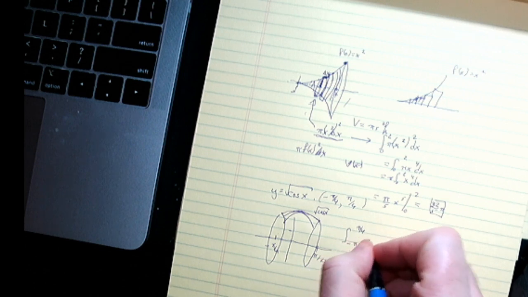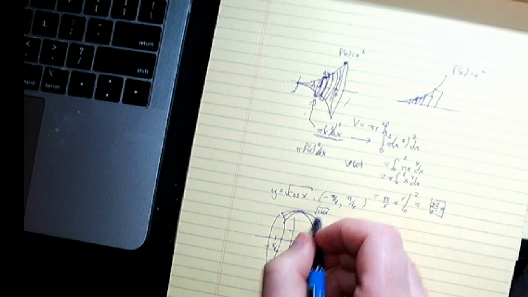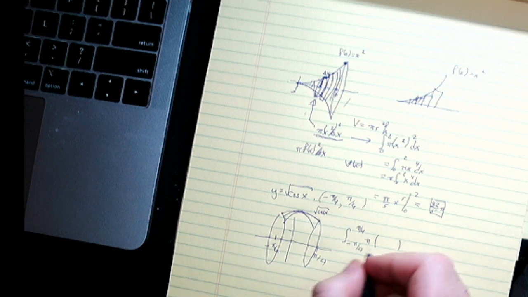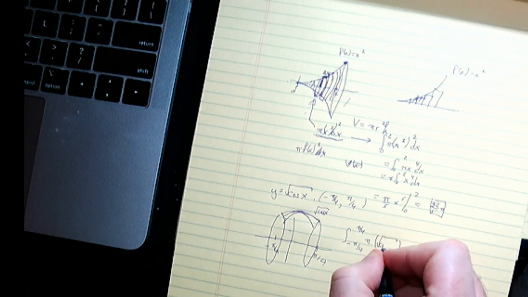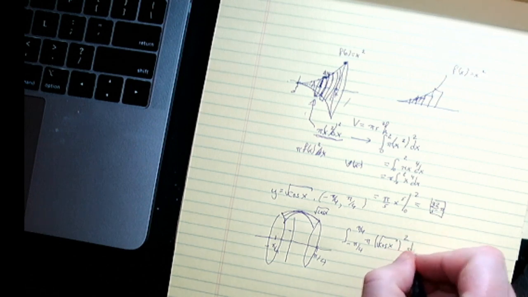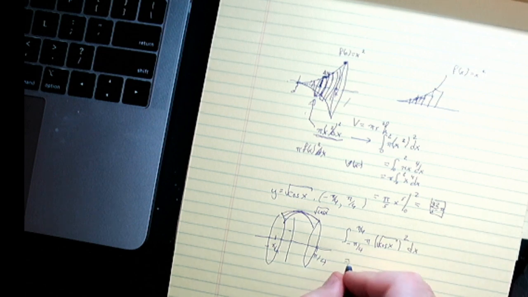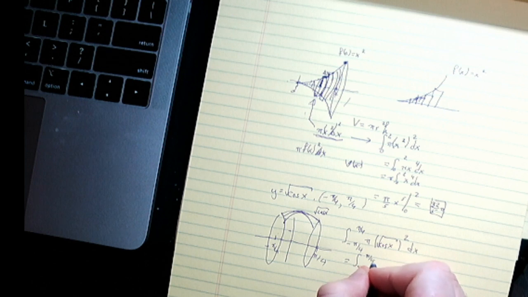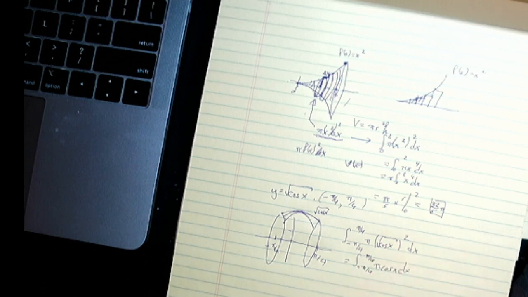So it's pi, well, what's the radius? Well, the radius is the function. It's the square root of cosine x. So square root of cosine x squared, which is nice because it gets rid of the square root, it stops hurting our heads, times dx. Well, that's equal to the integral from minus pi over 4 to pi over 4 pi cosine x dx. And that's pleasant. The pi falls out.